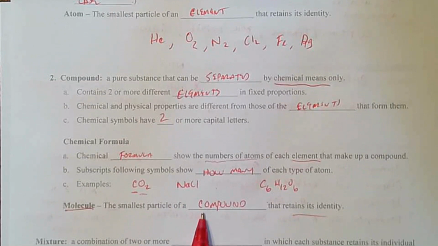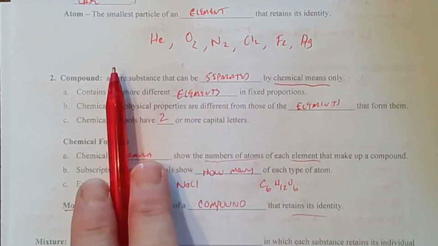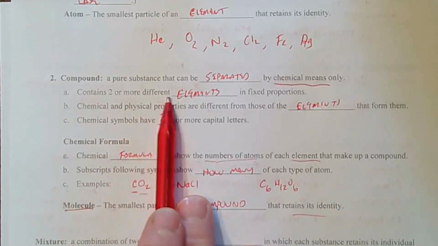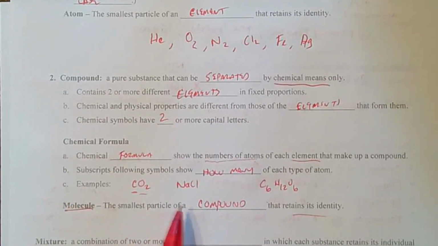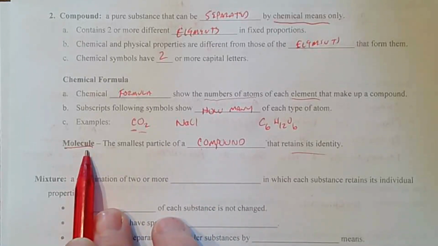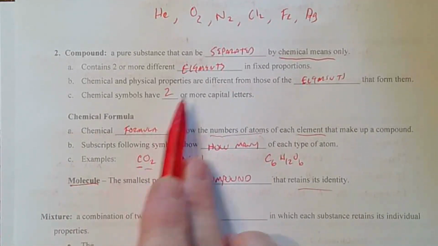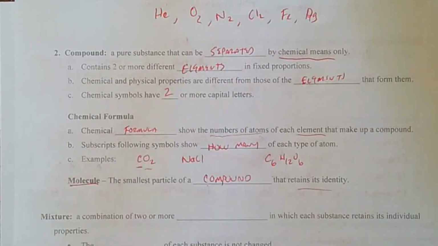So if we can use molecules to describe O2, N2, and Cl2, does that mean that O2, N2, and Cl2 are compounds? No. Right? A compound contains 2 or more different elements. So the easiest way to make sense of this is that you can say all compounds are molecules, but not all molecules are compounds, because some molecules will be composed of just a single element.